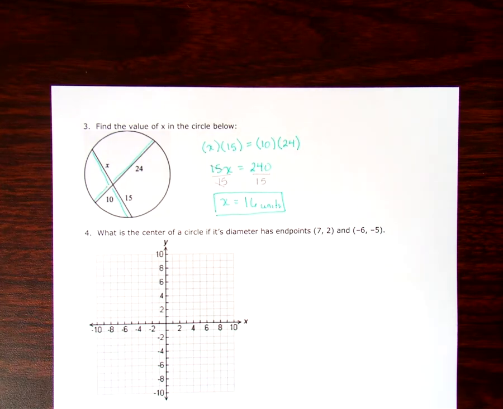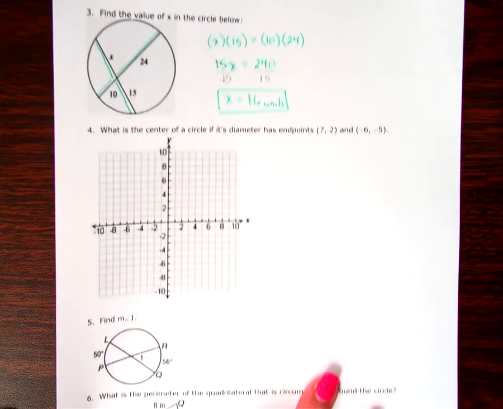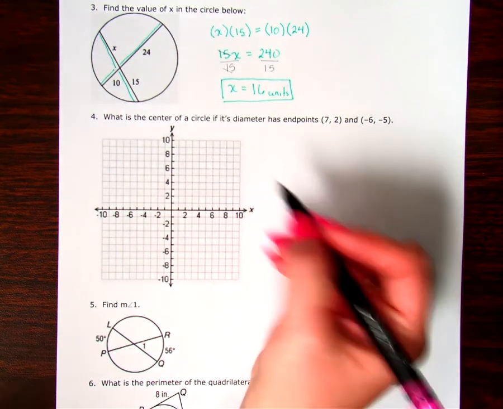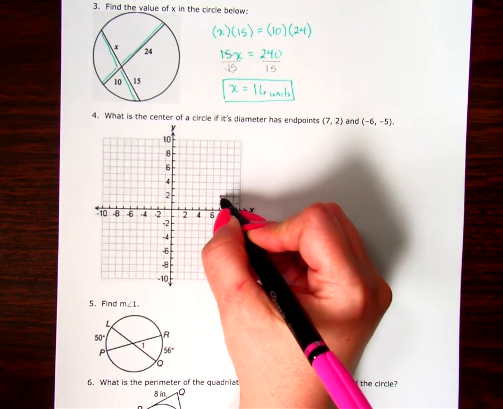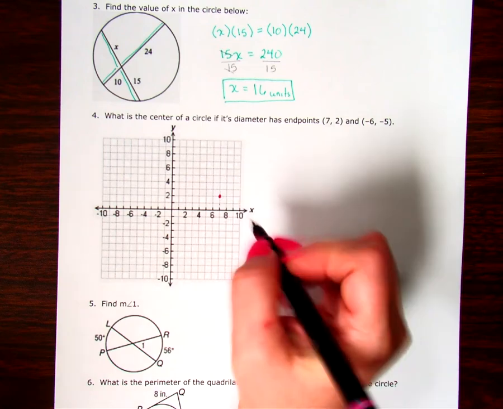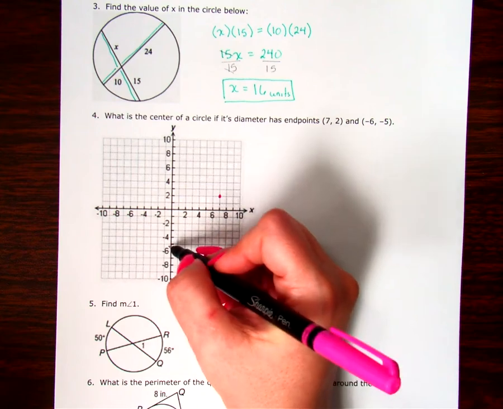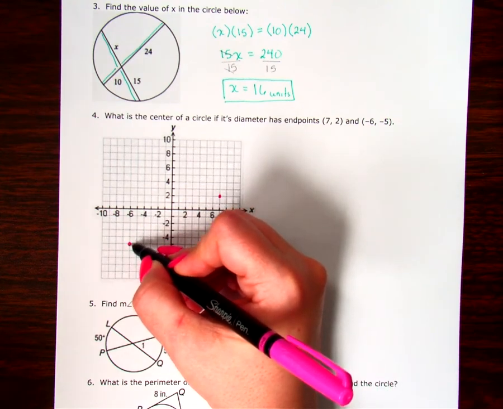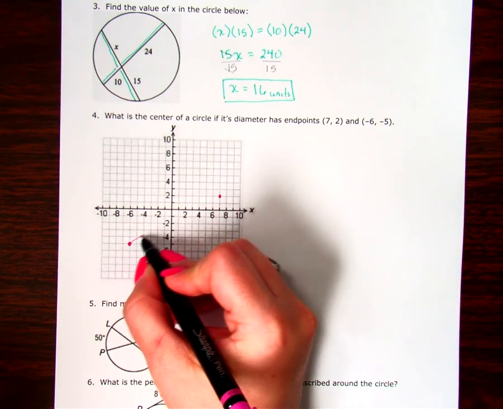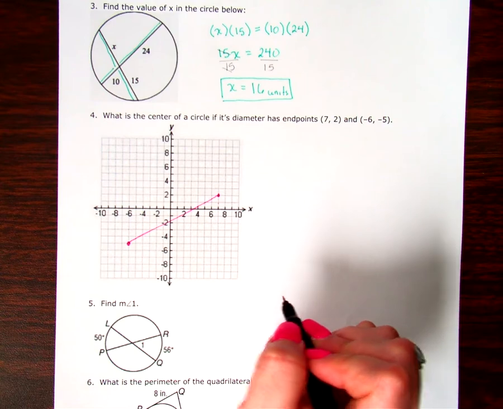All right, let's look at number 4. What is the center of a circle if its diameter has endpoints at (7, 2) and (-6, -5)? So let's see where those are. (7, 2), and (-6, -5). So this is my diameter, and I want to know where is the center. Where is exactly halfway in between, right?